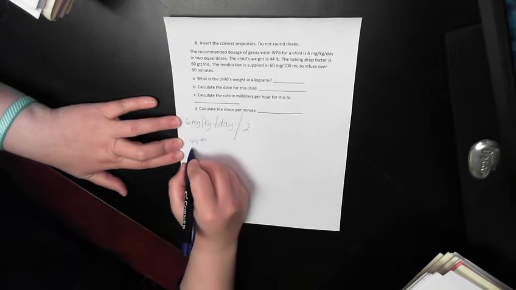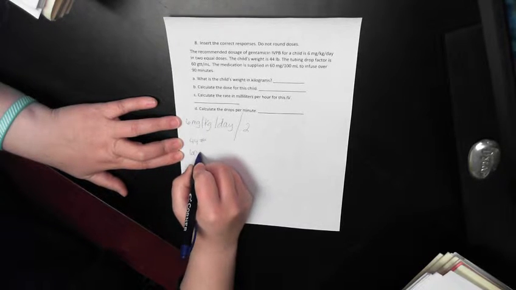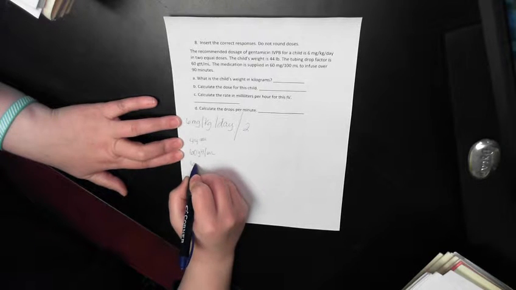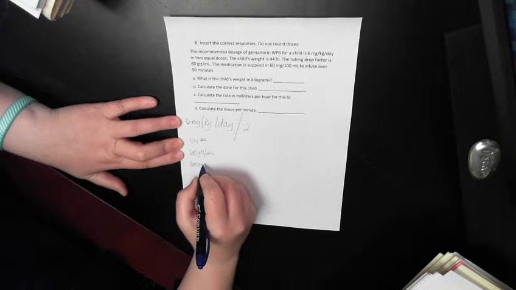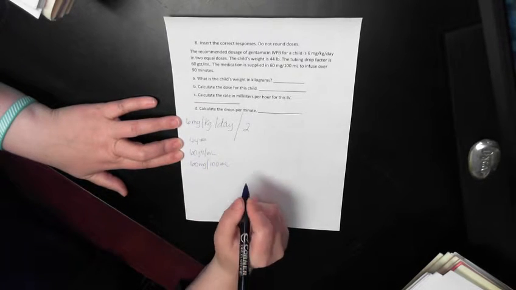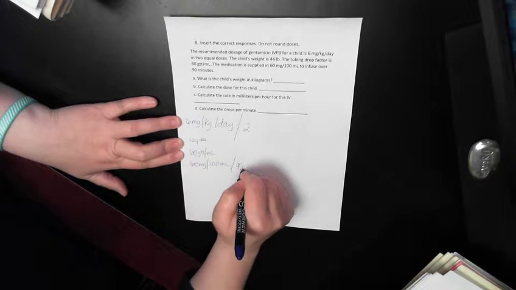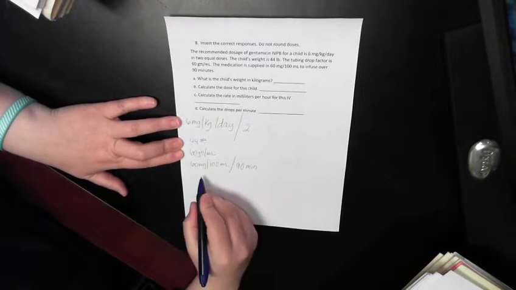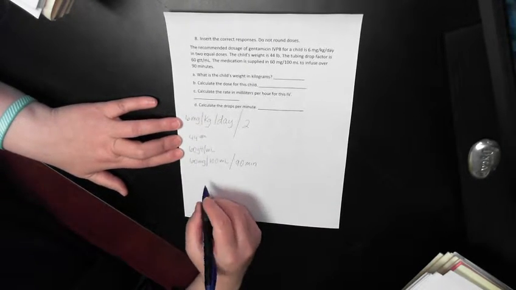The tubing drop factor is 60 drops per milliliter, and the medication is supplied 60 milligrams in 100 milliliters to infuse over 90 minutes.